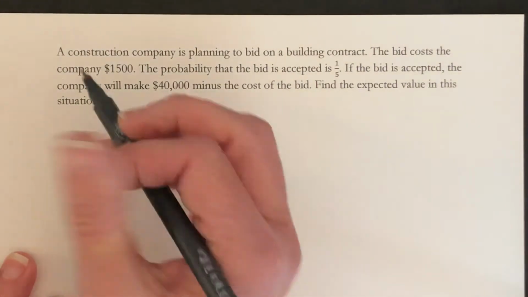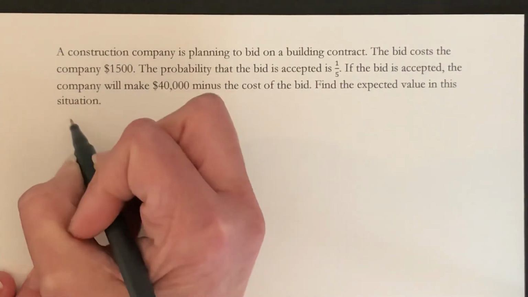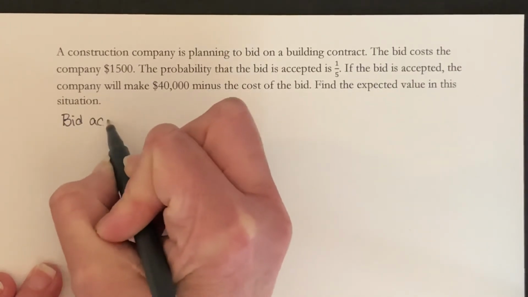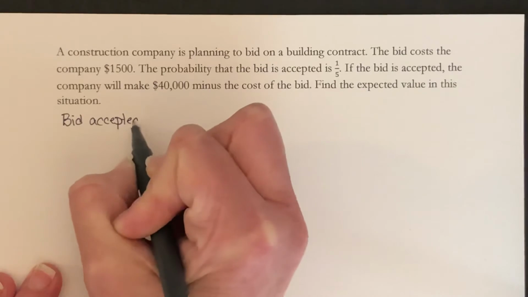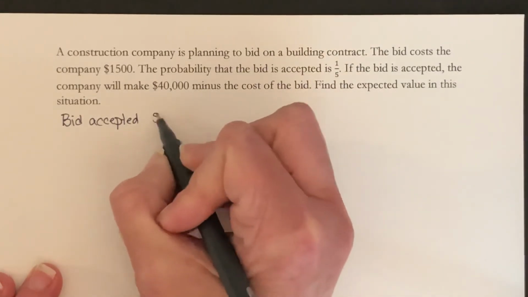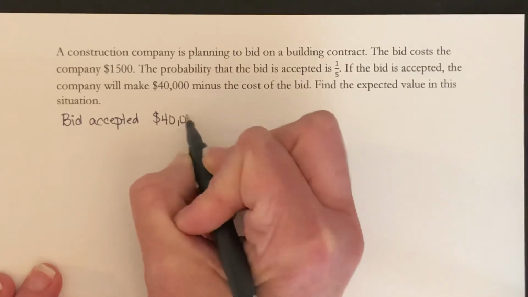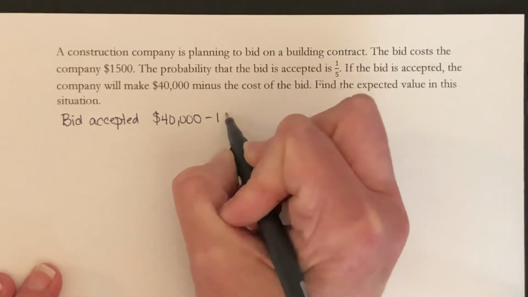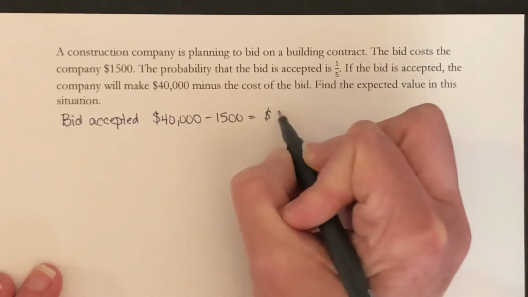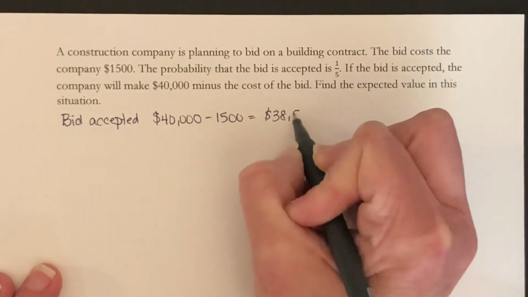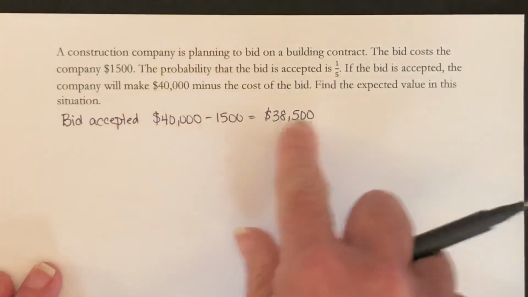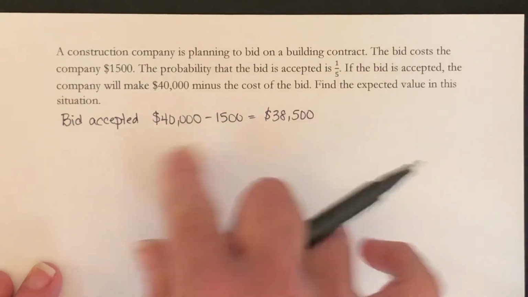Okay, so if the bid is accepted, then they will make $40,000 minus the $1,500 to bid, which is $38,500. Okay, so if the bid is accepted, then that's what they end up making once you make this adjustment.